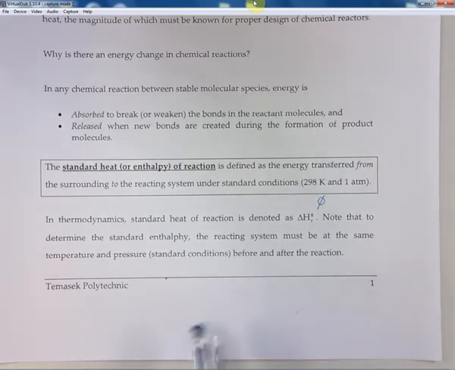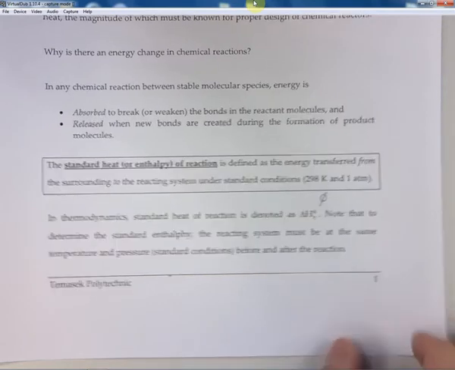In order to determine the standard enthalpy, the reactant system must always be at the same temperature and pressure before and after the reaction. So we must make sure that the reactants and the products are at the same temperature, even though the reaction may proceed in an exothermic fashion, such that the final mixture could actually be at a higher temperature than the initial state.